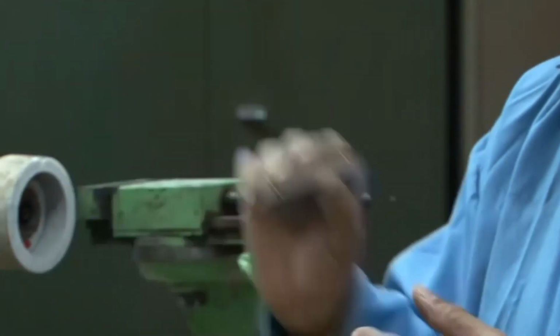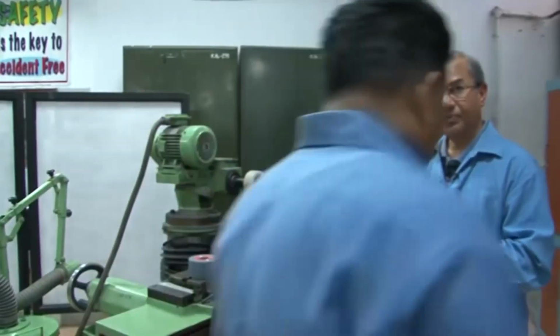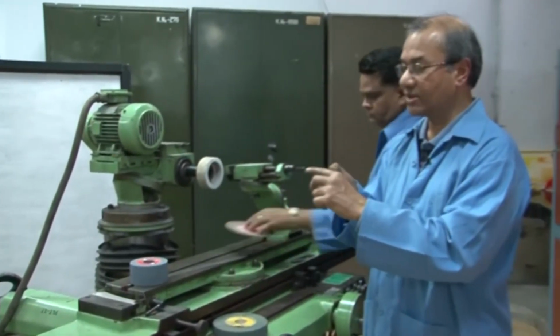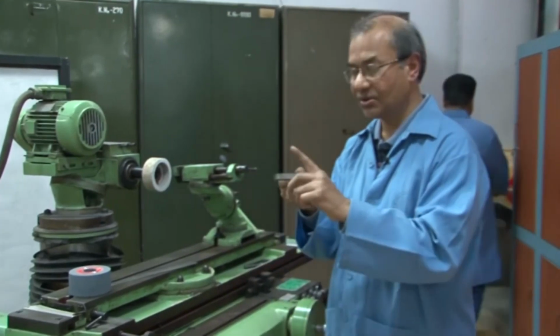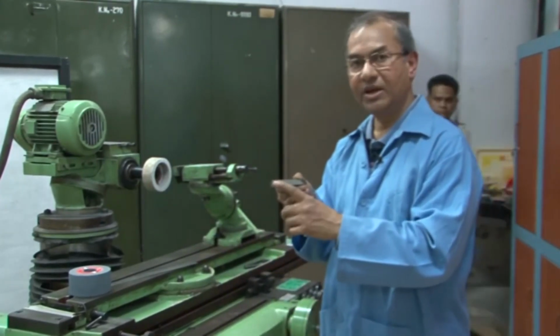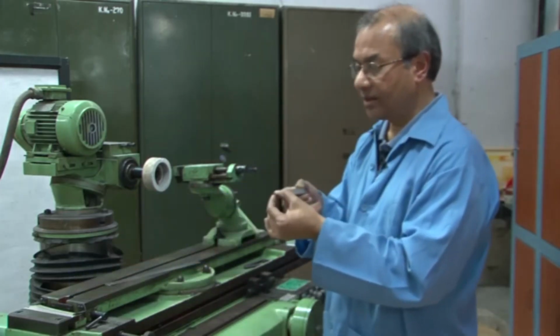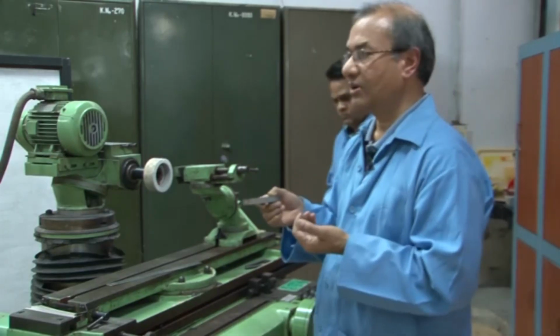Mr. Aman Singh will show you how this tool can be reground, particularly this side rake angle, as we said, and I have shown you the side rake angle here. This angle will be restored and reground, so that the angle obtained will be as per the initial value that we have selected.